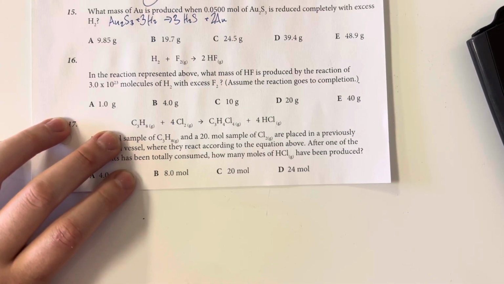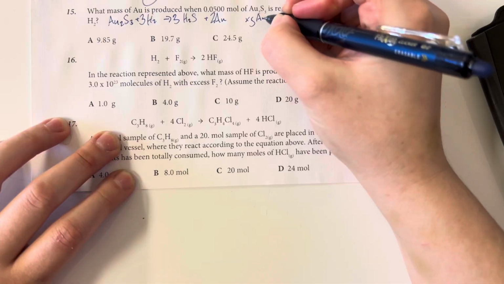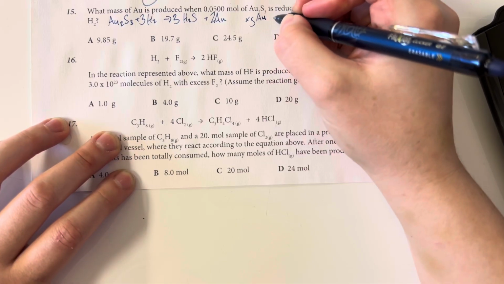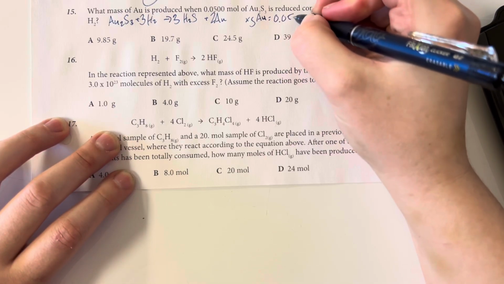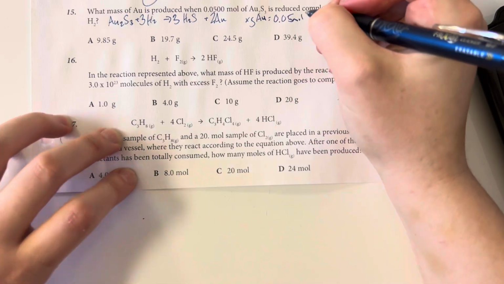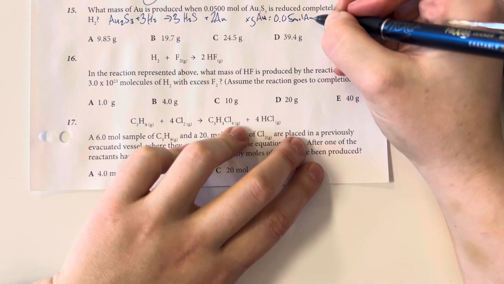Okay, now that we are balanced, we can go ahead and move forward. So I'm looking for the grams of gold from 0.05 moles of the gold 3 sulfide.